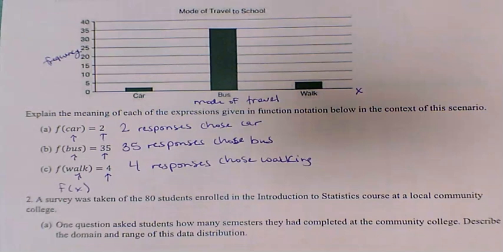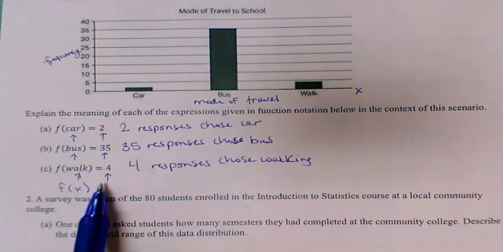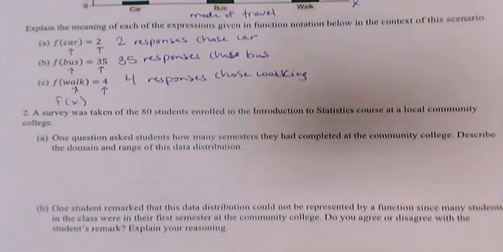So you should have said that 35 responses of students chose buses and then 4 responses chose walking. So that's the way we read this f of x equals y. F of the mode of transportation equals the frequency. And typically those y values or those function values are going to be the frequency. Number 2.